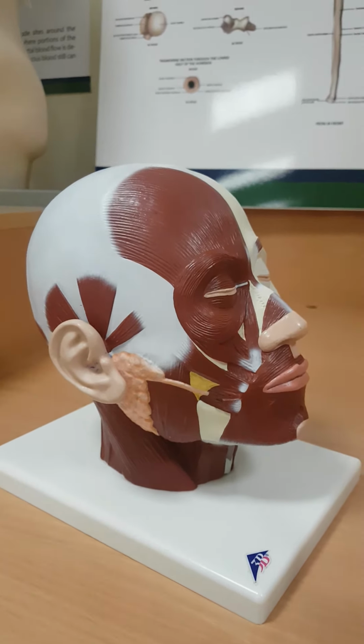I'm going to explain to you the muscles of facial expression. So there are four muscles. You have occipitofrontalis. This is the frontal belly, and you can see that this is the occipital belly. It's called aponeurosis. So this muscle is occipitofrontalis.